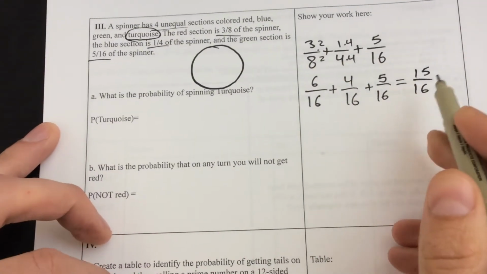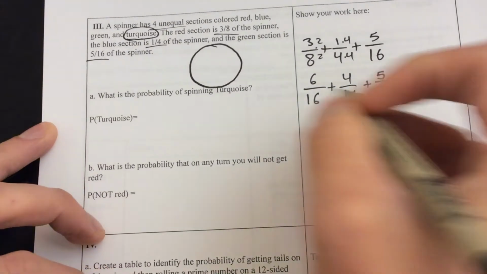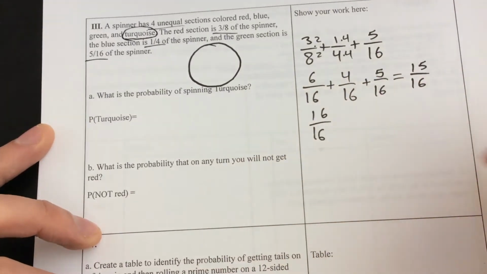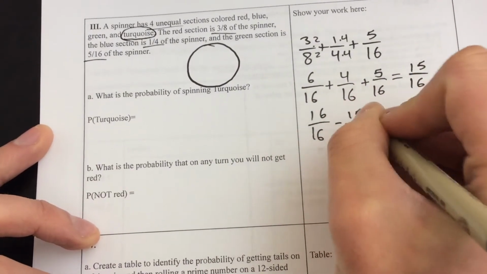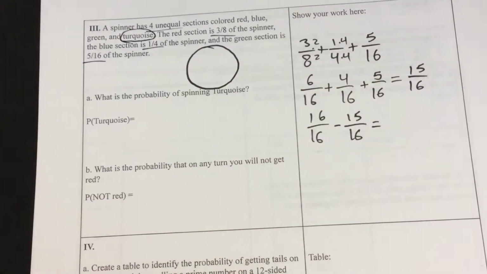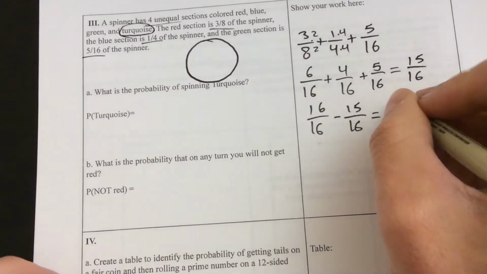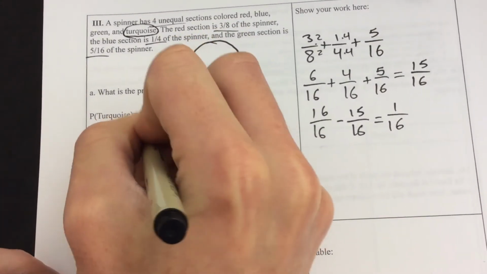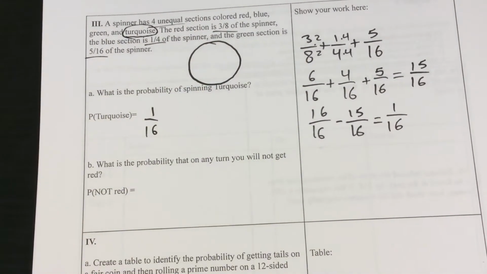In this case, it's actually pretty easy to see, but I'll still show you the work. What I would then do is take one whole, which is 16 sixteenths, and subtract the probability that I just found for all the other sections. Whatever's left over has to be the turquoise. So the probability of turquoise is that 1/16 left over. Pretty small sliver of that spinner.